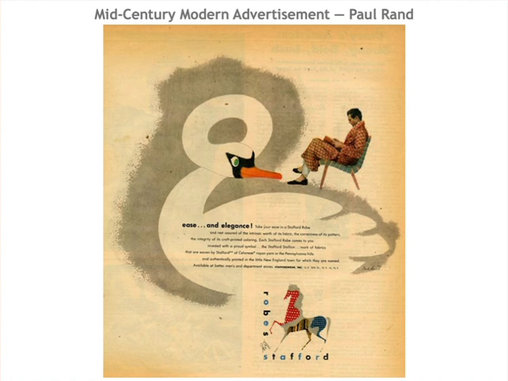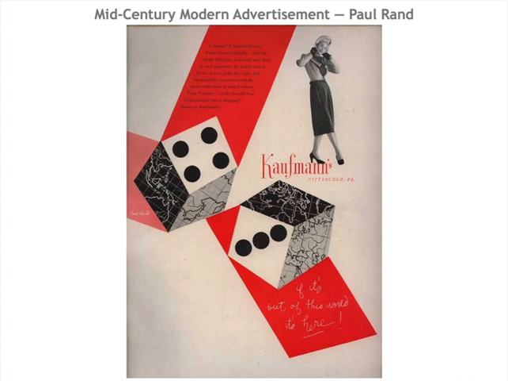Between 1936 and 1941, he was art director of Esquire and Apparel Arts magazines, and from 1938 to 1945, he created covers for Direction, a bi-monthly arts and culture magazine. Here's another example of how he incorporated photography, illustration, and experimental typography to create a quintessential mid-century modern style.